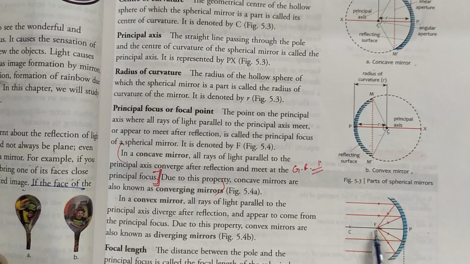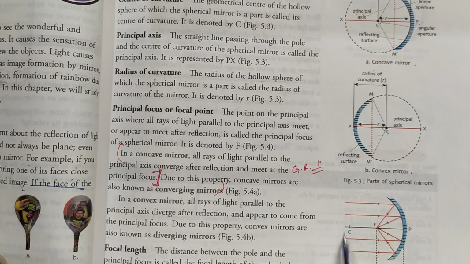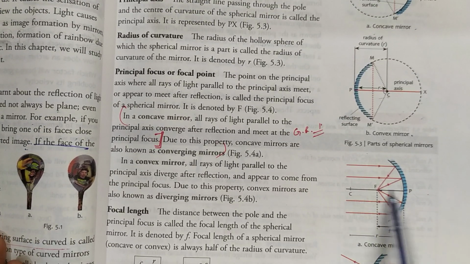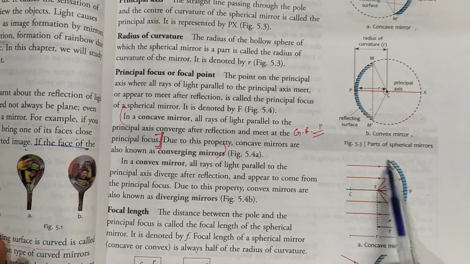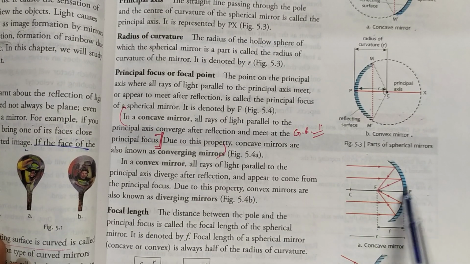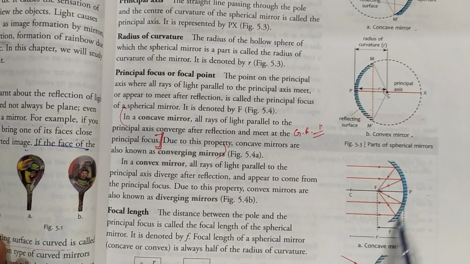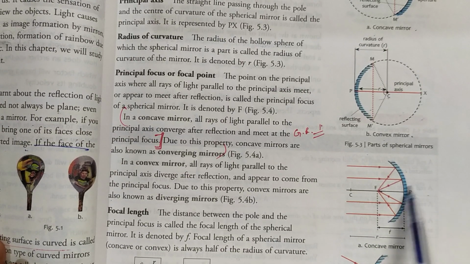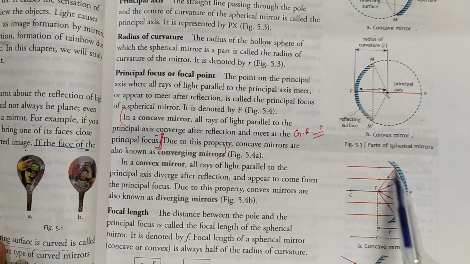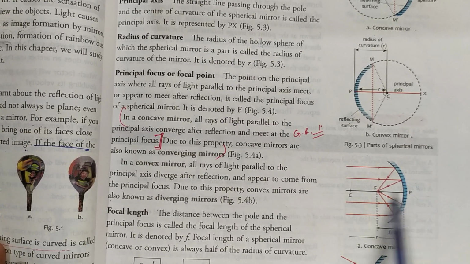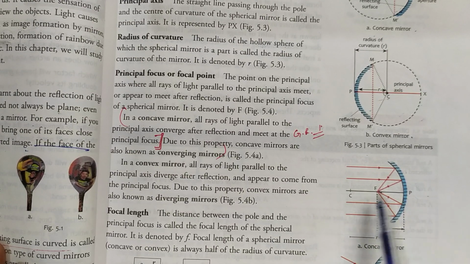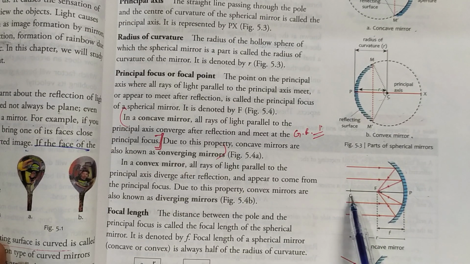Okay, now, point on the principal axis. Just look here on this diagram where I am pointing out. You can see this is the mirror. This mirror has been taken from a hollow sphere. Yes. P is the geometrical center of this spherical mirror. Which kind of a spherical mirror? Concave mirror. And this PX is the line which passes through the center of curvature and the pole of the mirror.